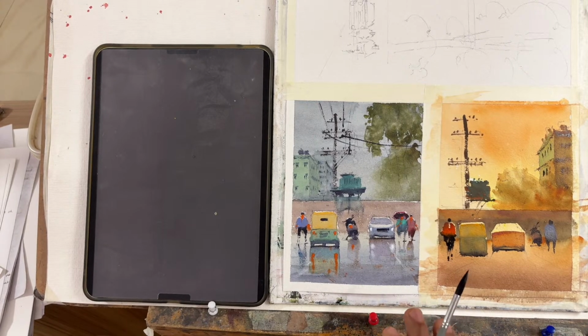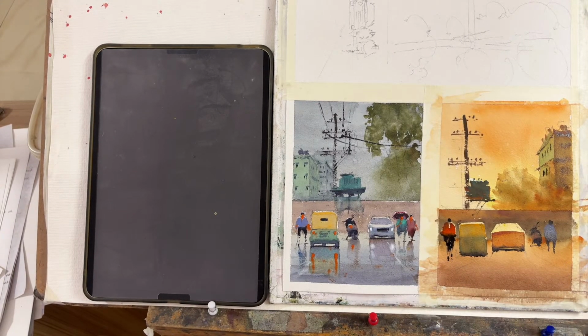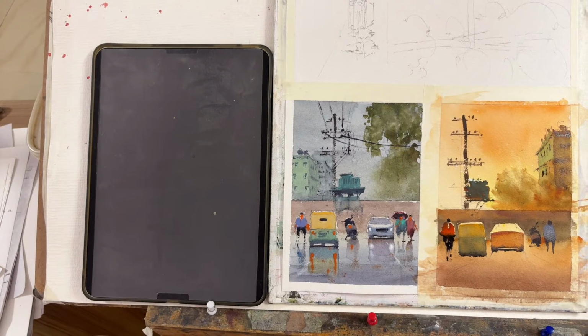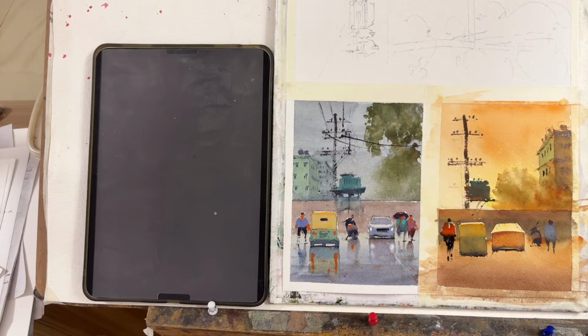Do you have any idea on the shadows, how the shadows should be? Please think of that. Okay, that is an assignment maybe for you. It is a question, not an assignment. You have to answer right now.